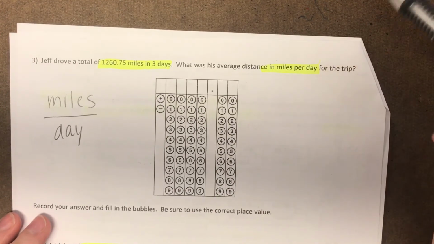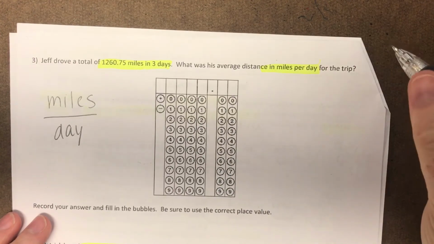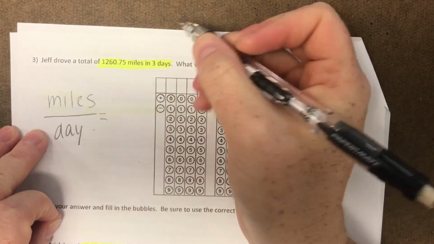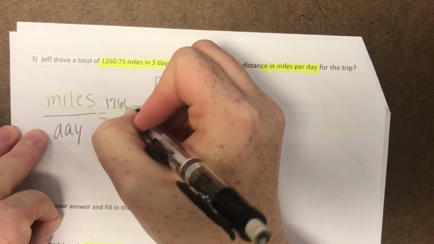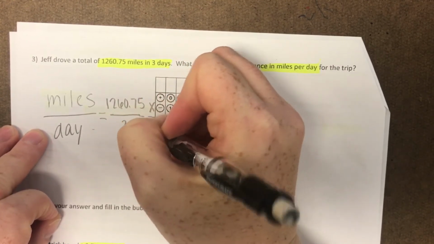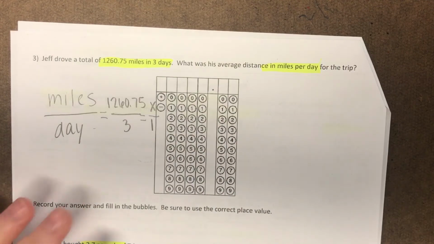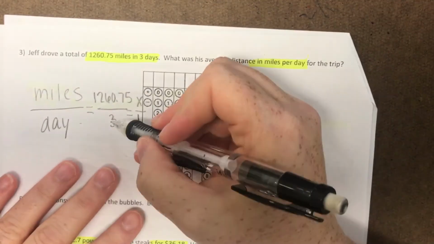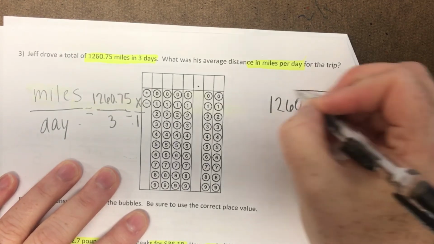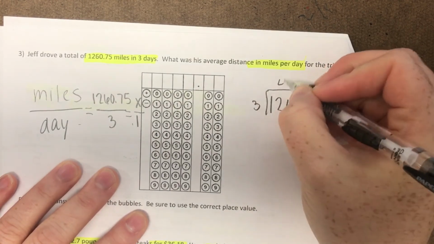Okay, number 3. Jeff drove a total of 1,260.75 miles in 3 days. What was his average distance in miles per day? So I set up my words. I'm going to do 1,260.75 over 3 equals X over 1. And I kind of wrote too big, or I don't have enough room. So really what I'm doing is dividing by 3. So I'm going to take 1,260.75 and divide it by 3.